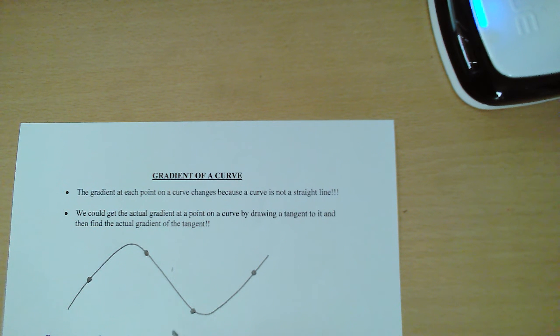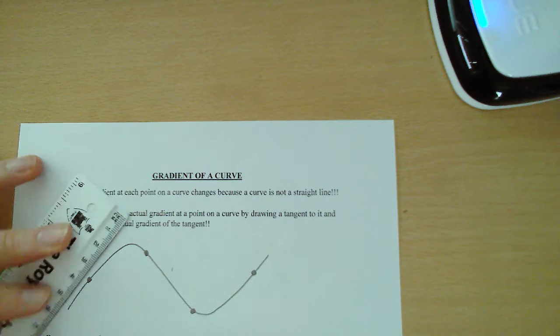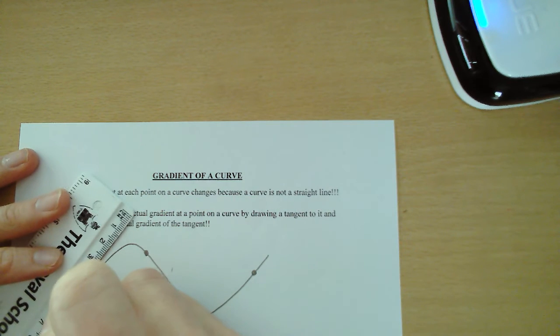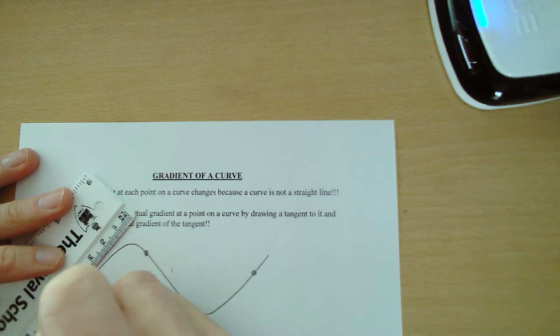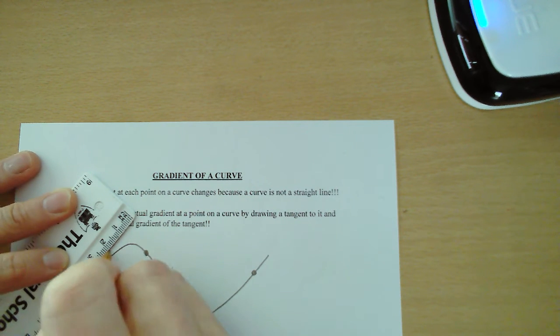Now, we could calculate the actual gradient at each point on the curve by drawing a tangent to the curve at that point. So let's say, for example, we wanted to get the actual gradient at this point here on the curve. So what we could do is draw a tangent to the curve. Remember, a tangent is just a straight line that touches the curve at one point.